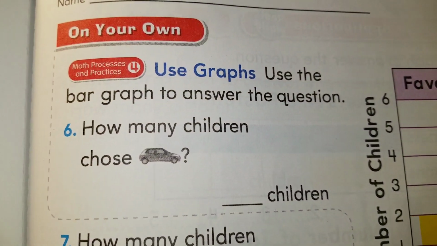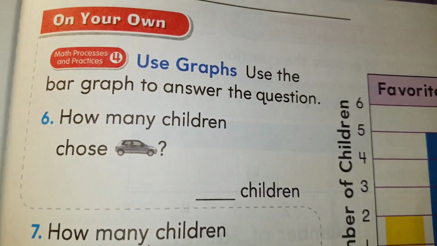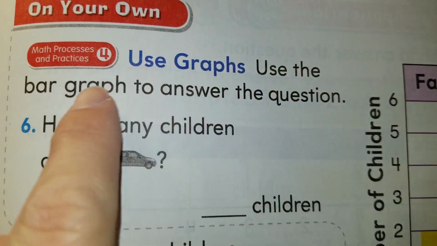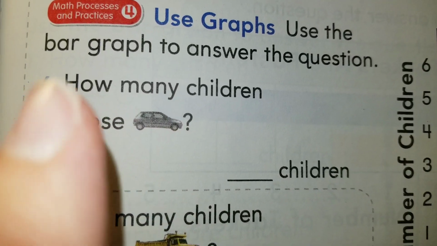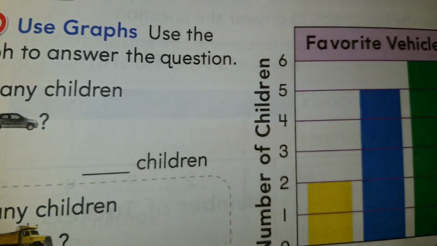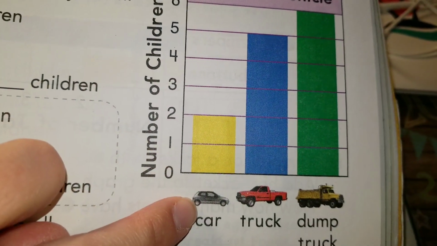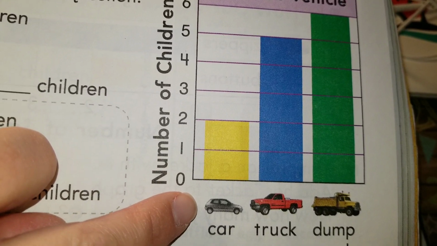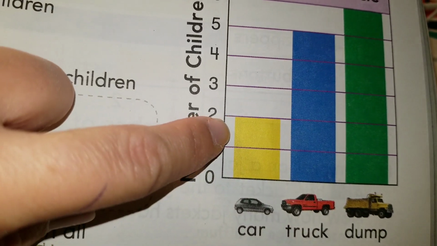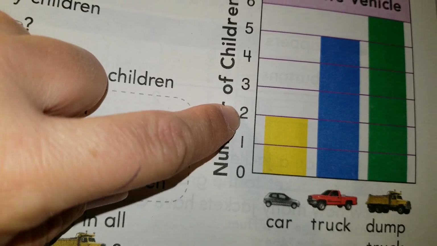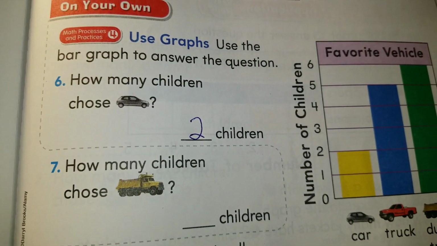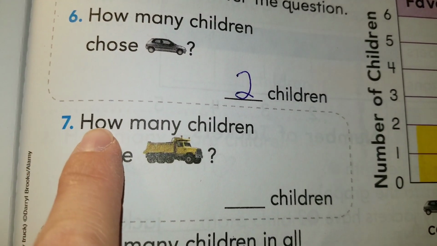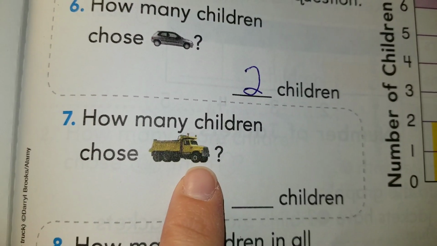So question number 6, boys and girls, it's about the new graph. Don't forget. It says use graphs. Use the bar graph to answer the questions. We have question number 6 right here. How many children chose car? Here we go. Let's go back to the bar graph. Here we have the car. How many children chose the car? Here we can see 1 space and 2 spaces. So how many children? 2. We go back to our question and we answer a question. 2.